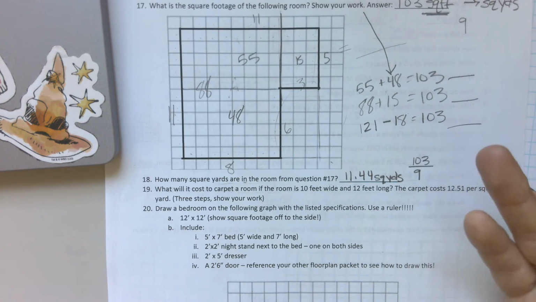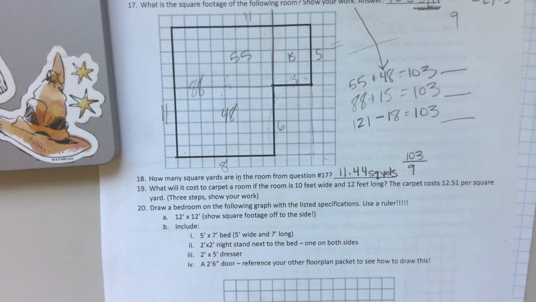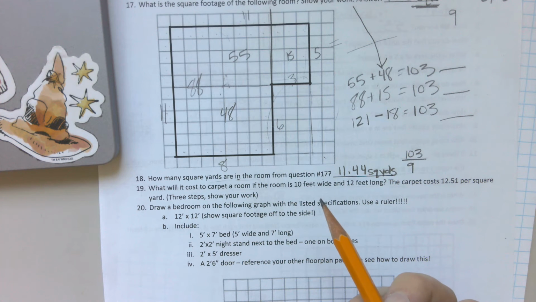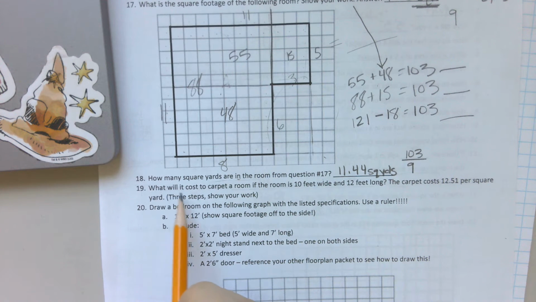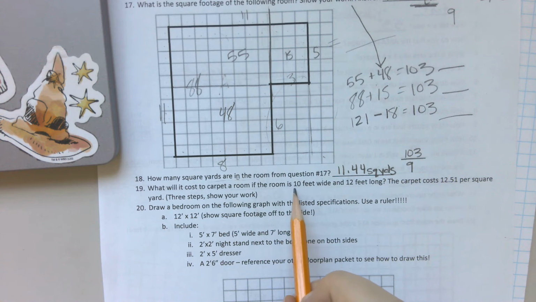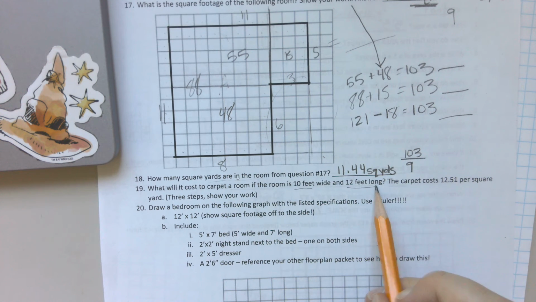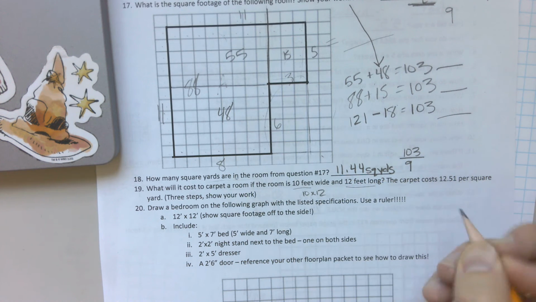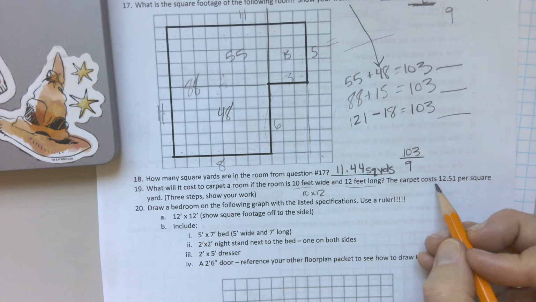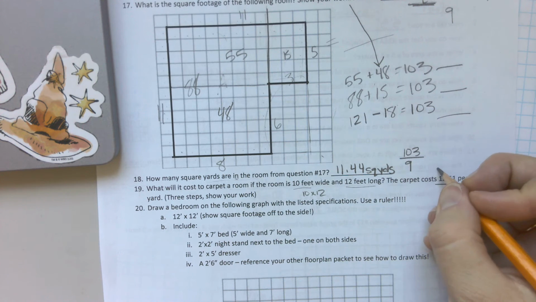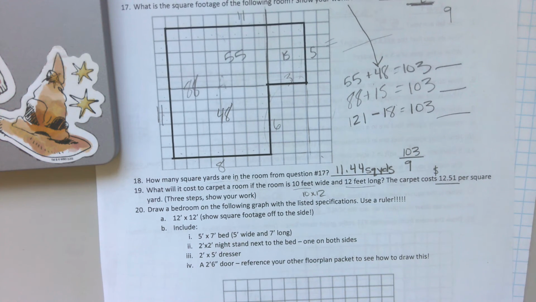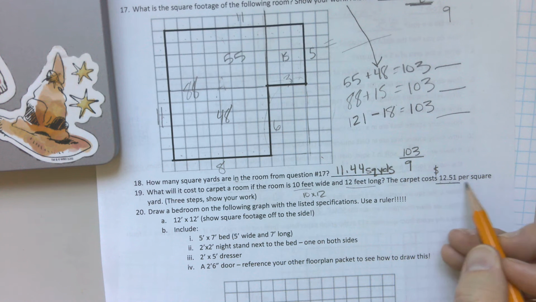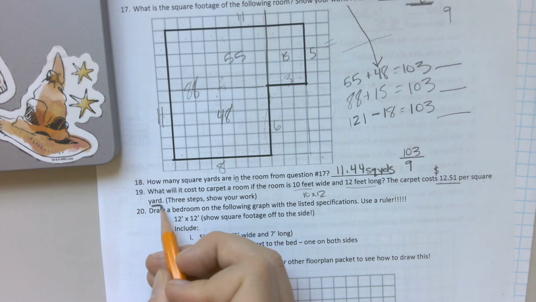All right, we're going to take this a step further really quick. So we're going to do this in a practical way. Think about this in real life. The question is, what will it cost to carpet a room if the room is 10 feet wide by 12 feet long? So we know it's going to be 10 times 12. Let's keep going. The carpet costs $12.51 a square foot. Or excuse me, $12.51 per square yard.